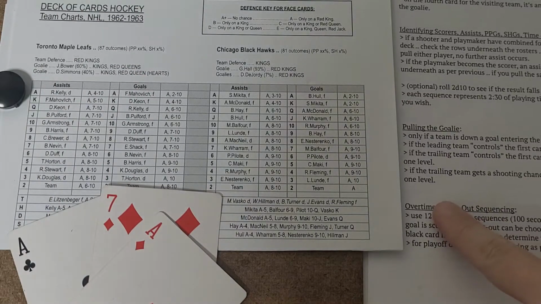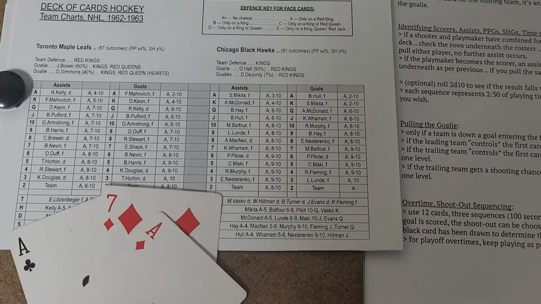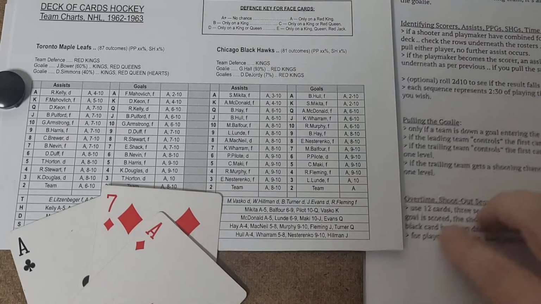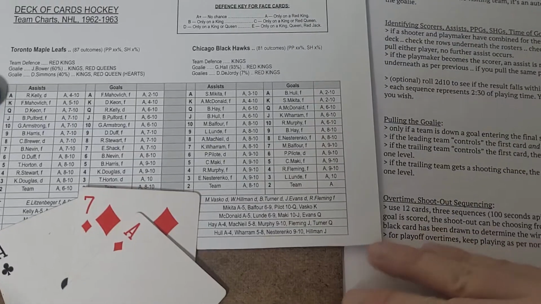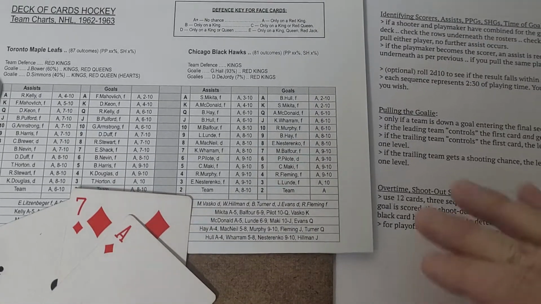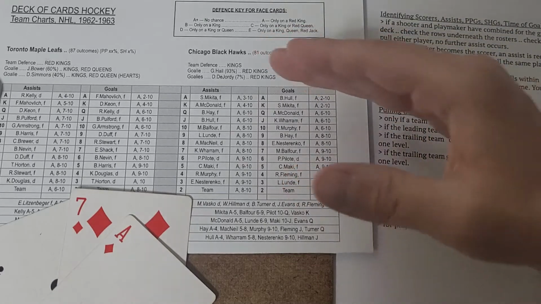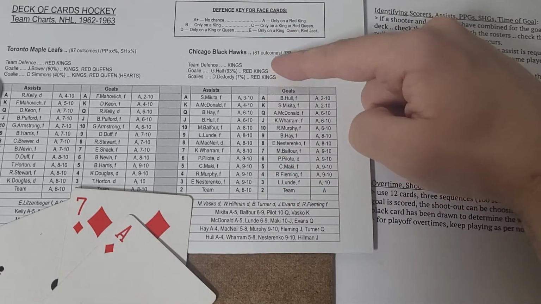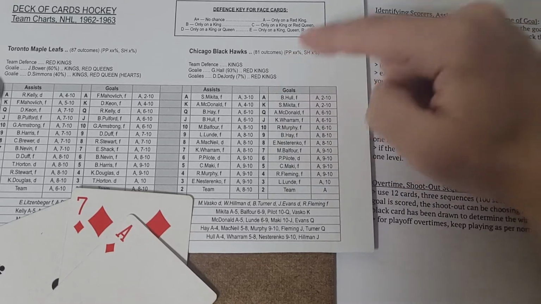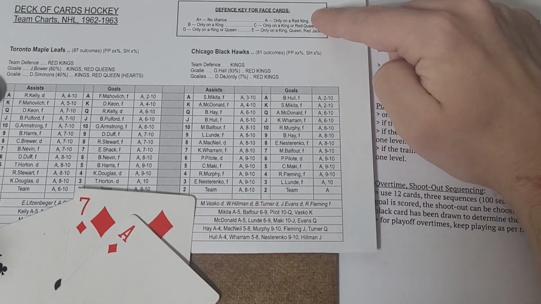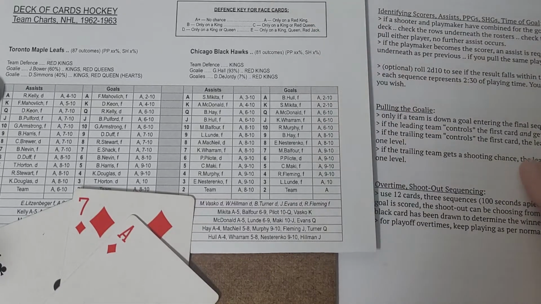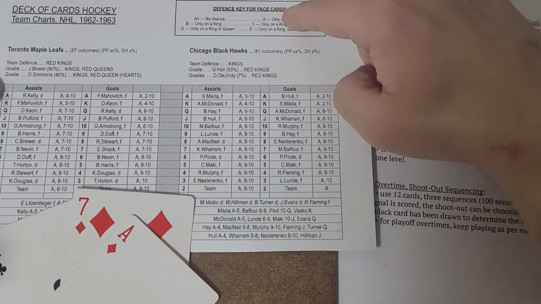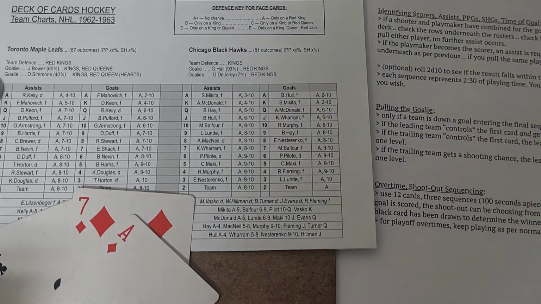If the trailing team gets a shooting chance, it says here, the leading team's goalie save rating is weakened by 1 level. We assume that they're probably playing 6-on-5, and so they're really able to create an opportunity that is going to give Hall or DeJordy more difficulty. And Hall and DeJordy have the same rating for this as well, only on Red Kings, which up here means that they are both A-level goaltenders. Well, for this 6-on-5 scoring opportunity, I have to drop them 1 level. So they drop to a B, so only on a King.